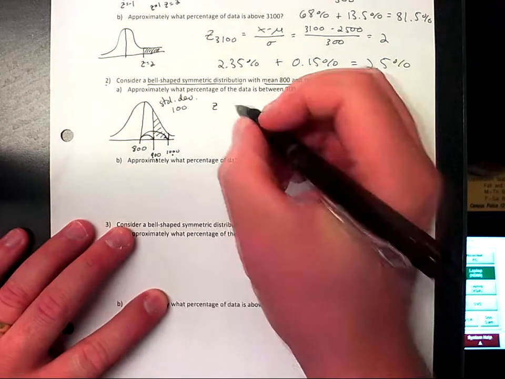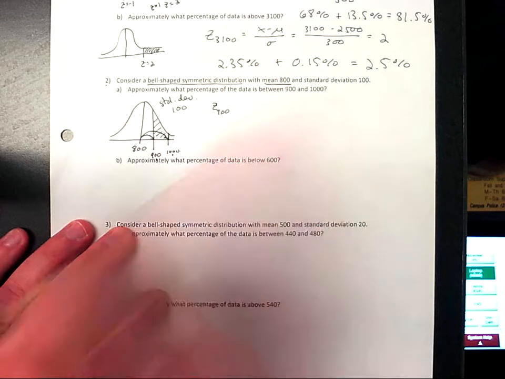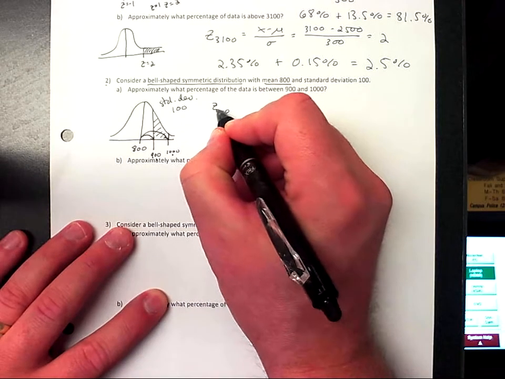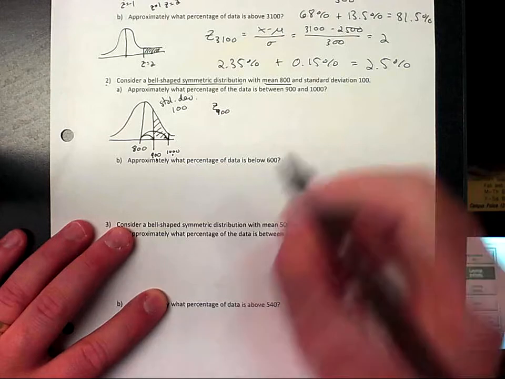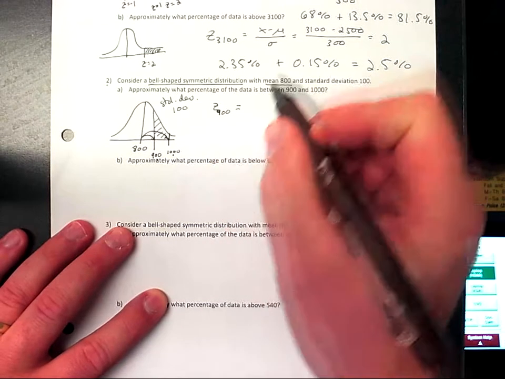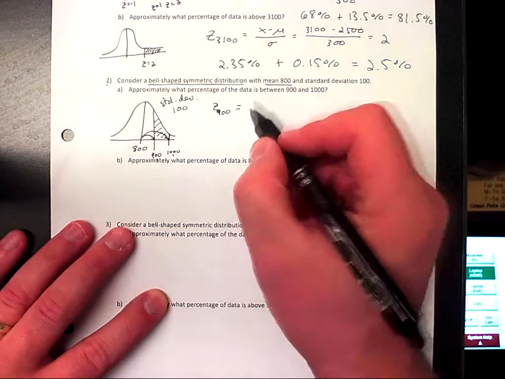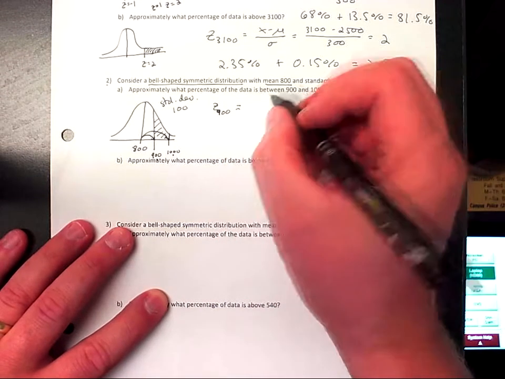So let's go ahead and do that just to make sure that everybody's on the same page with how to calculate z values again. Here we're going to calculate the z value of 900. And again, I just like making this 900 a subscript. This is really just one of my habits. You don't have to do it that way if you don't want to. But it helps me keep track of what I'm trying to figure out.